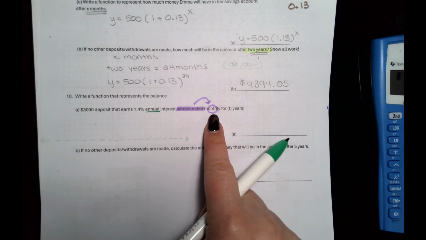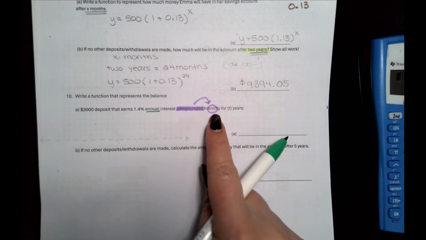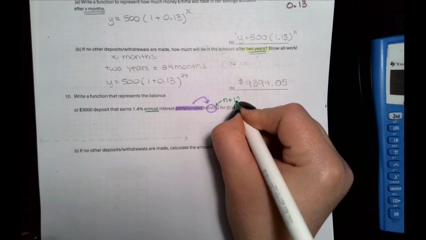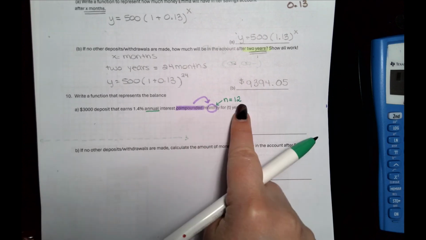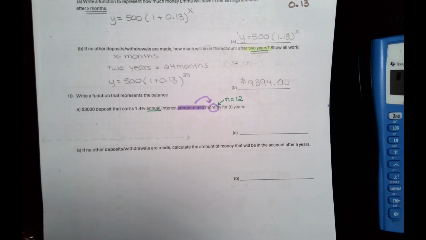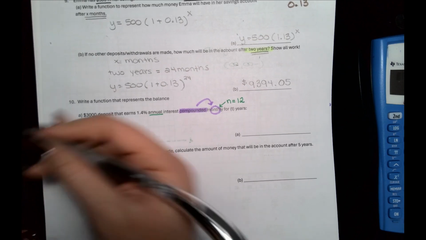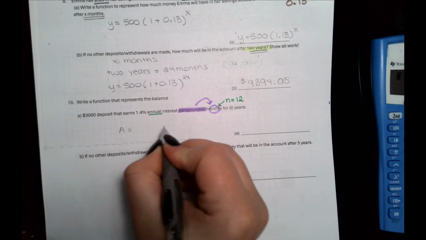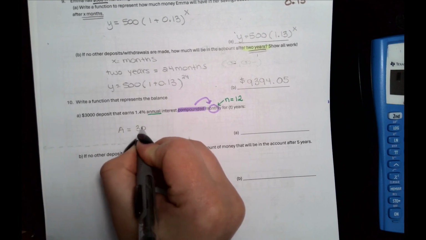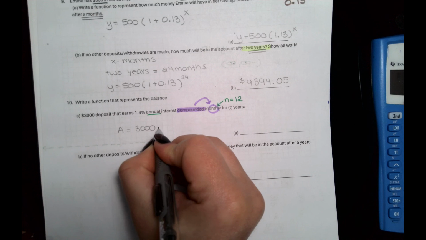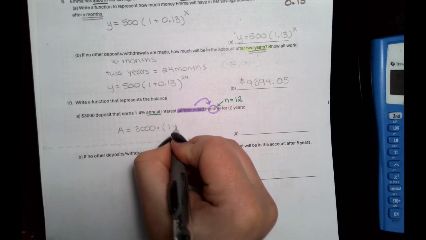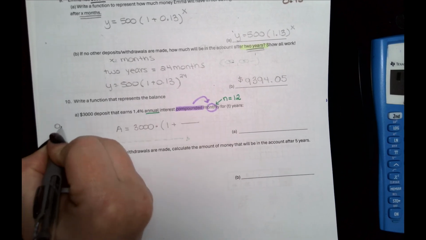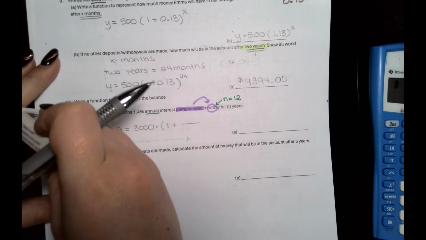So if I'm calculating every month, how many times a year am I calculating? This is your n value. And since we're saying 1 year annually, 12 months are in 1 year. So our formula, you can say y or you can say A for our formula. Our original starting amount is 3,000, our principal, times 1 plus, okay, what's our rate? Convert it.